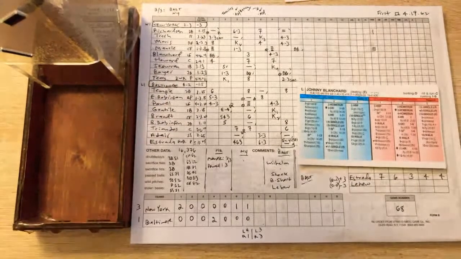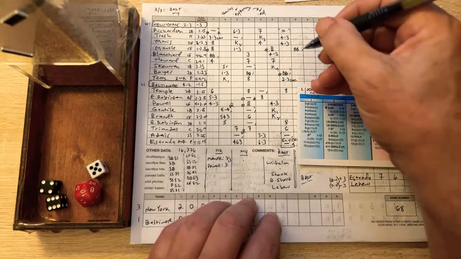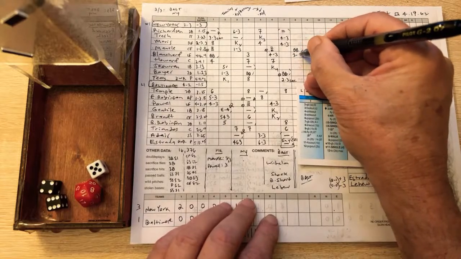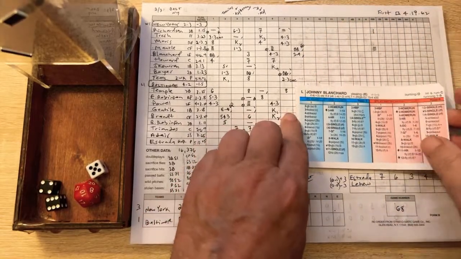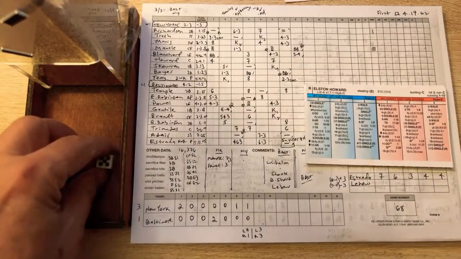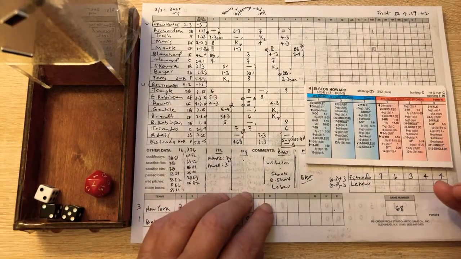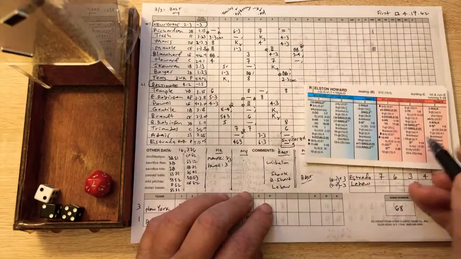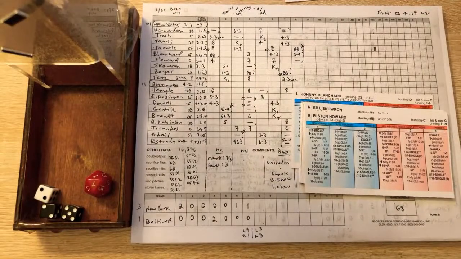LaHoo from the stretch. That's 5-10 left-handed. Grounds it to first. Gentile throws to second to force Mantle. It's one out now. And Blanchard is on first. And here's Ellie Howard. And there's a base hit by Howard. A single to left. Blanchard goes to second and will hold. First and second, one down for the Yankees.